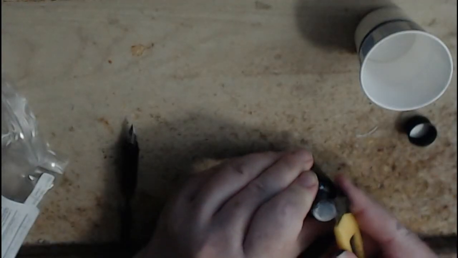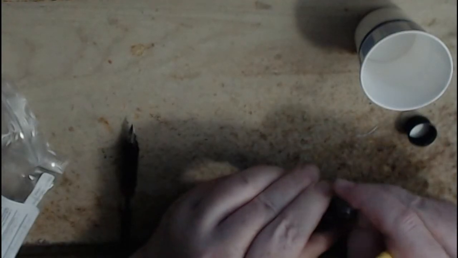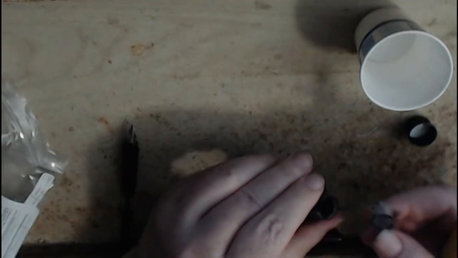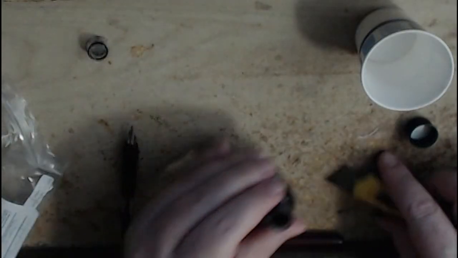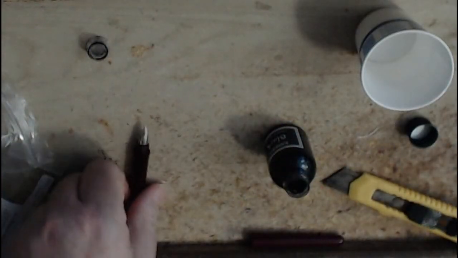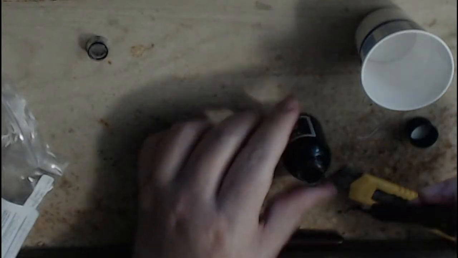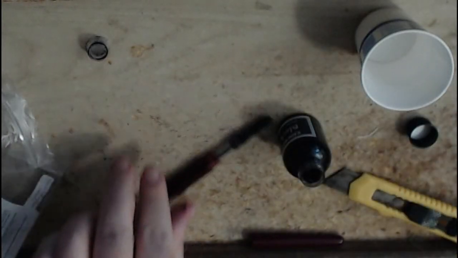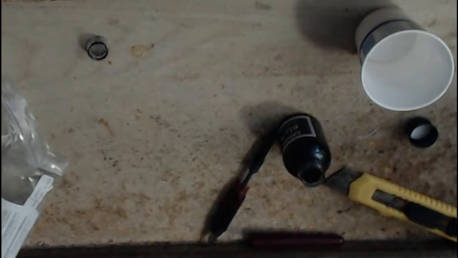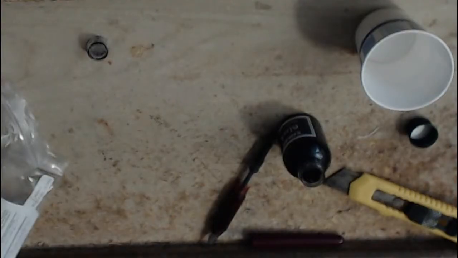Come on, come out. Jesus Christ. Fuck you. So let's see if this will fit in here, yes or no. Oh, it actually does. Ink all over my fucking fingers because of assholes who designed that. God damn it.